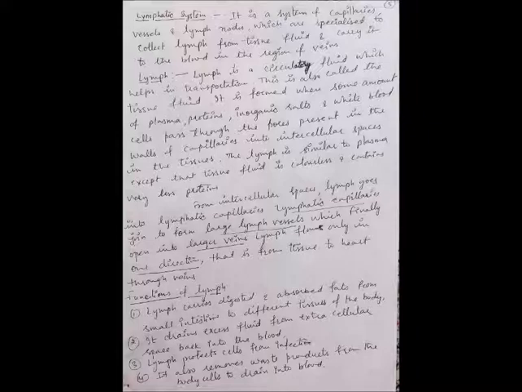Waste from tissues are first passed into lymph before they are poured into blood for separation in kidneys. So it is also helpful in removing waste products from the body cells. That's all about the blood vascular system.